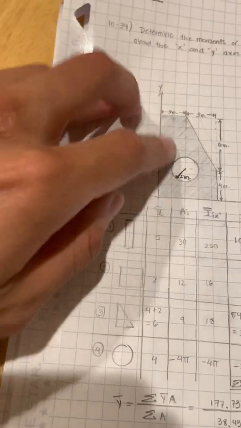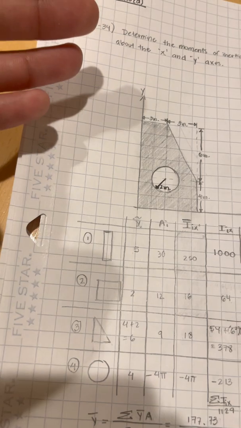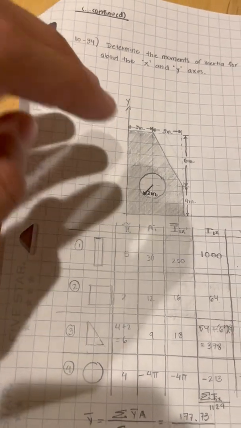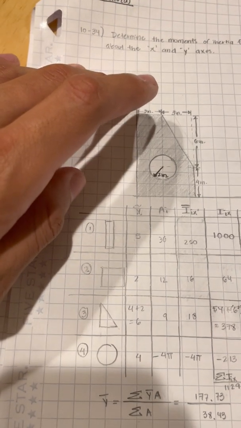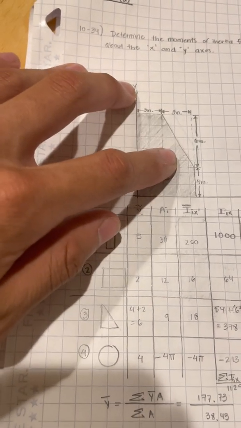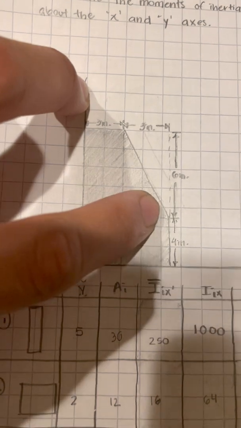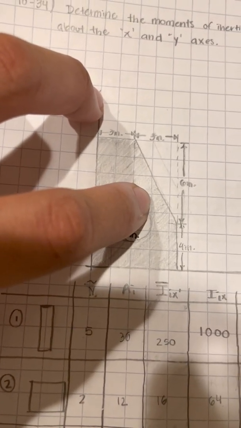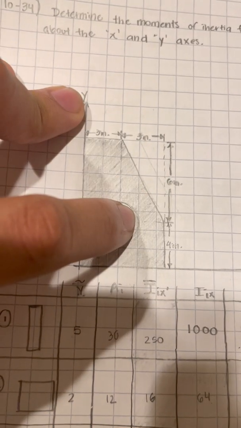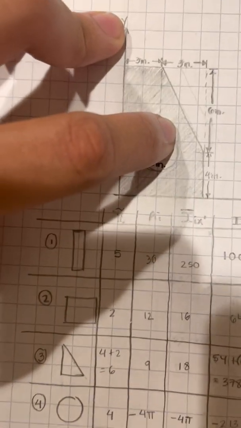And now rectangles, obviously, so these are the rectangles. You just half the heights, right? But the triangle is different. And so the triangle, you basically take it a third from the fat edge, okay? So right here, so a third of 6 is 2. So 2, right?